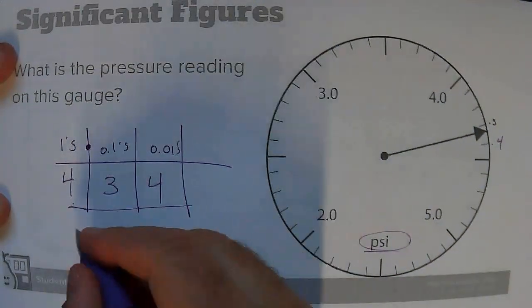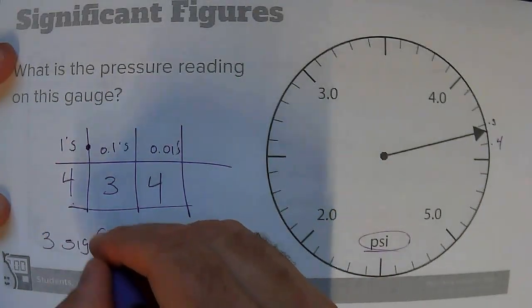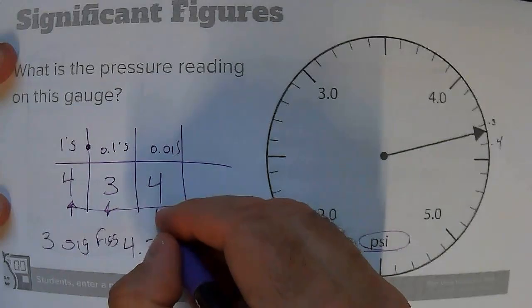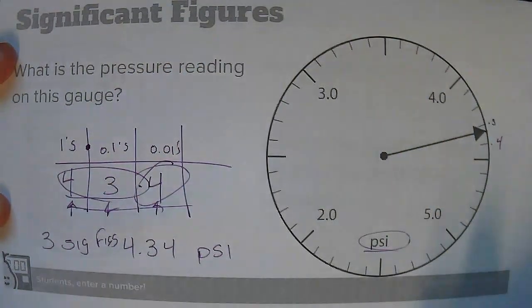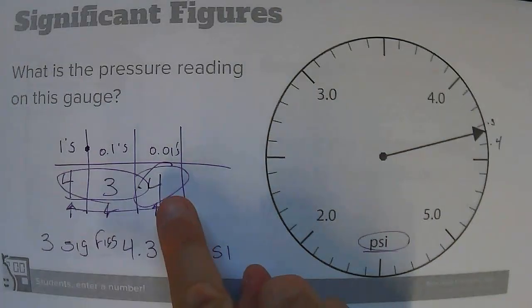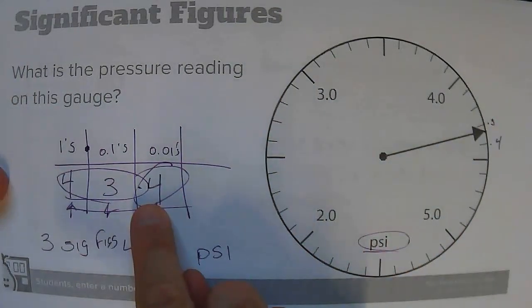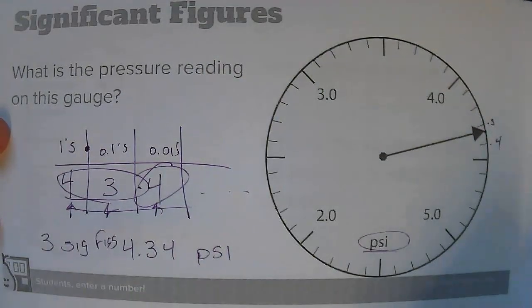So that's going to give us 3 sig figs, right? We measured all of these. These are the certain ones, and that's the estimated one. There's only ever one estimated digit in any measurement, so this one is estimated. We don't keep estimating numbers out there.